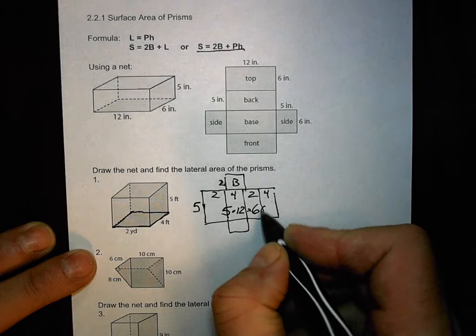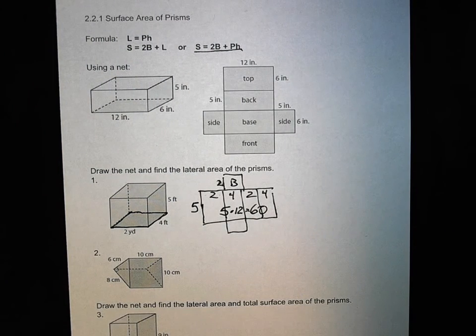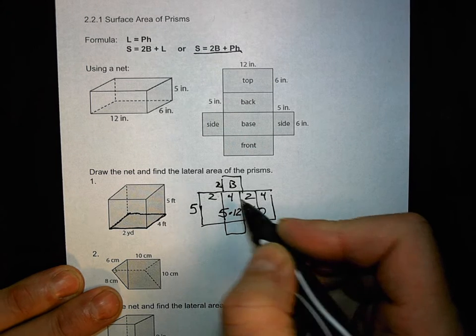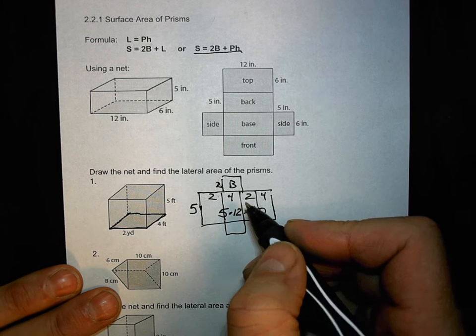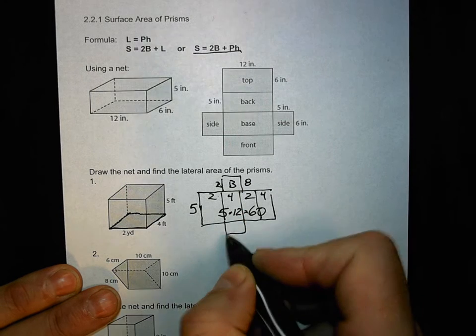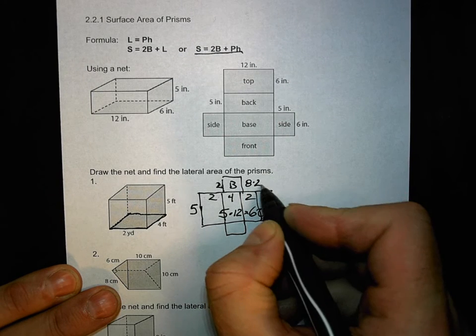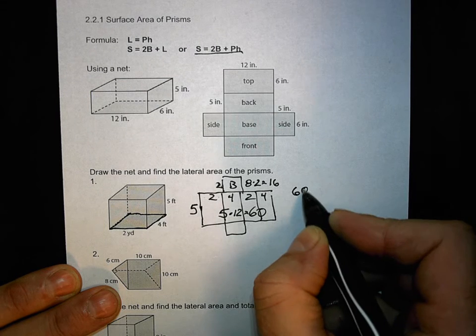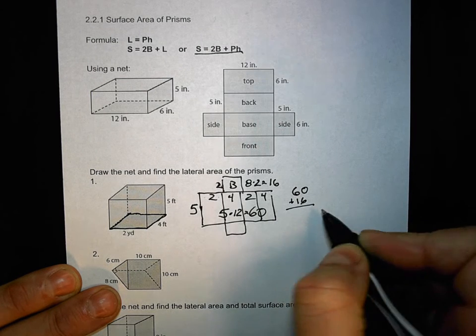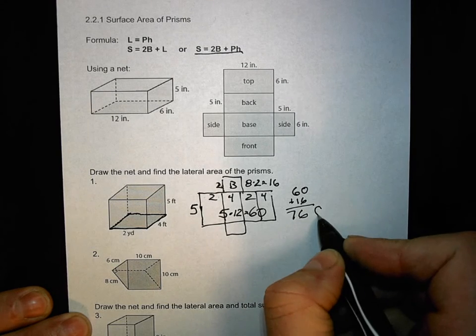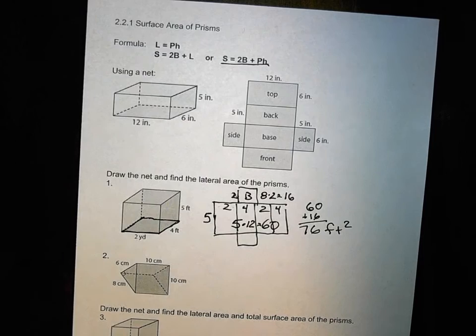So our big rectangle is 60, right? Yes. This little bitty square is 2 by 4. What's the area of a box? Length times width, right? What's 2 times 4? How many of those do we have? 2 of them. So 8 times 2 is? 16. So all I'm left with is 60 plus 16. 76, and then I just have to add on whatever the unit is. Feet squared.